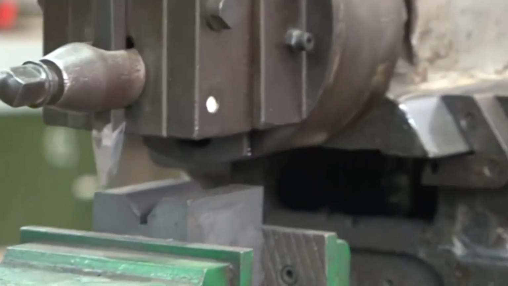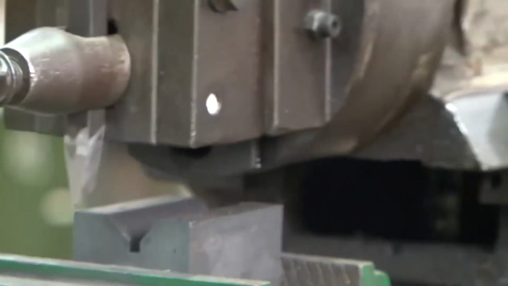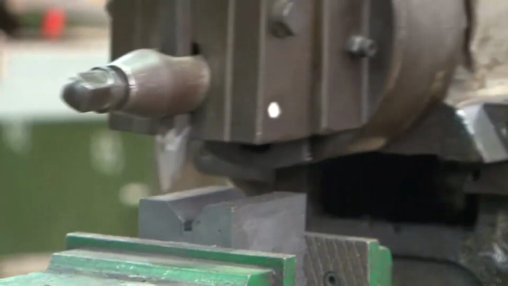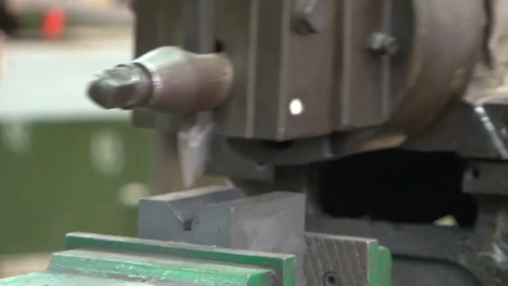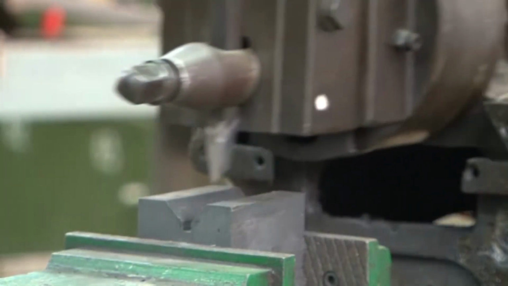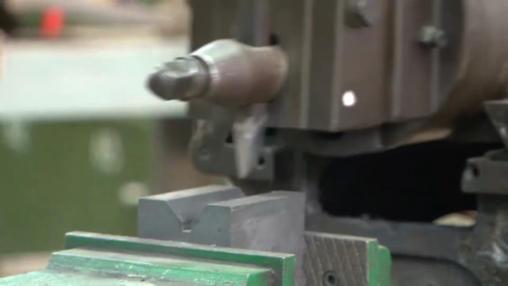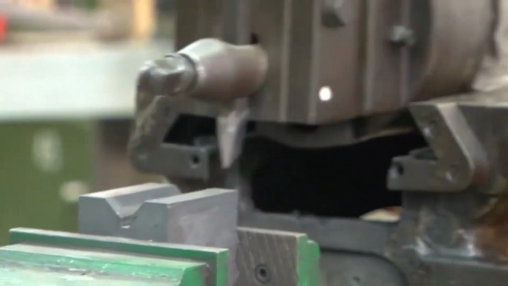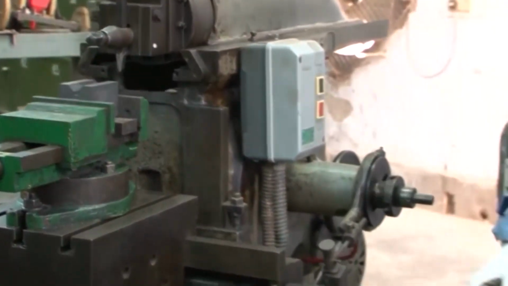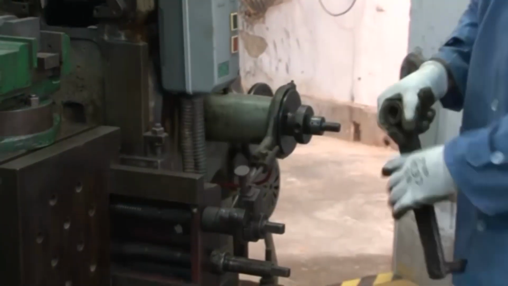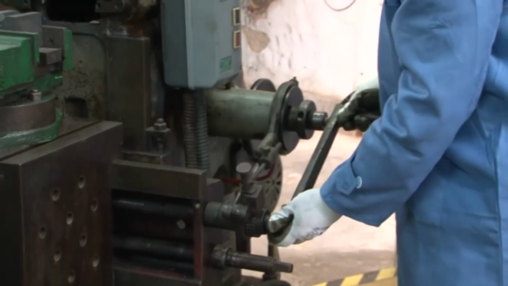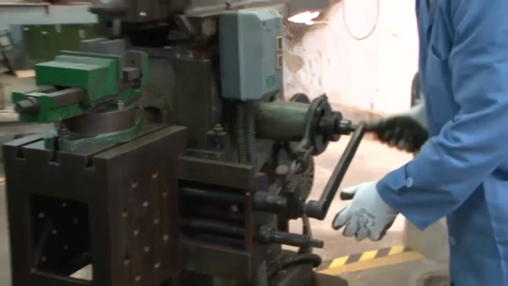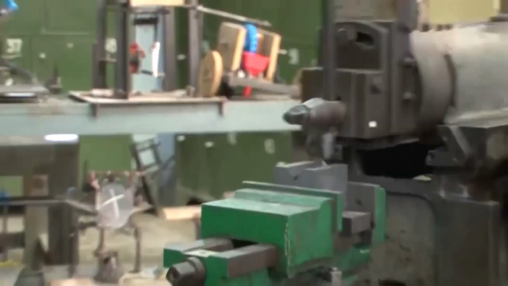You can see that there is a certain stroke length which is fixed depending on the size of the workpiece. If the workpiece were bigger, then the stroke length required would be more, and that can be adjusted. Okay, now do the flat surface. Here, by this mechanism, you can change the feed and the height.